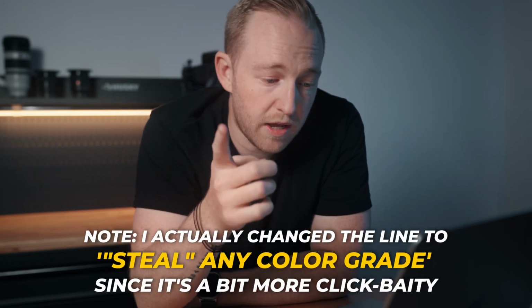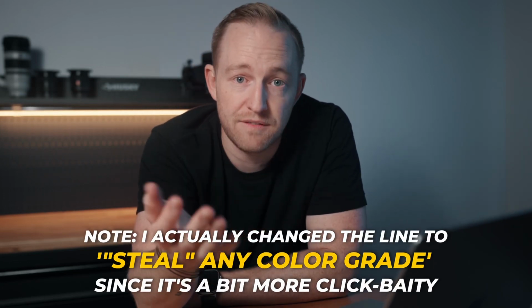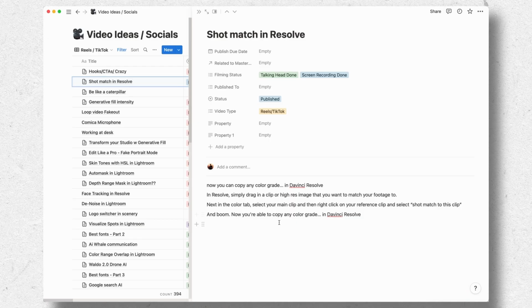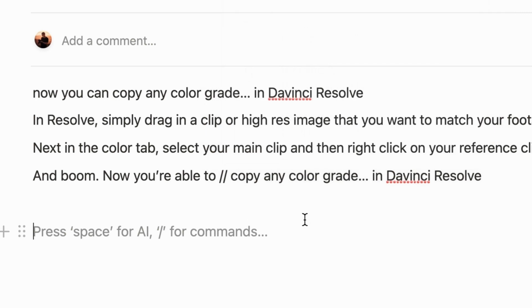But when we're recording, we're not actually going to say that line from our script first. The first line we're going to record is, and boom, now you're able to copy any color grade in DaVinci Resolve. So throughout the rest of this video, I'm going to refer to that line that we just did as the looping line. And you'll notice that I make a little note to myself with 2 slashes to let myself know where I'm going to make the cut.